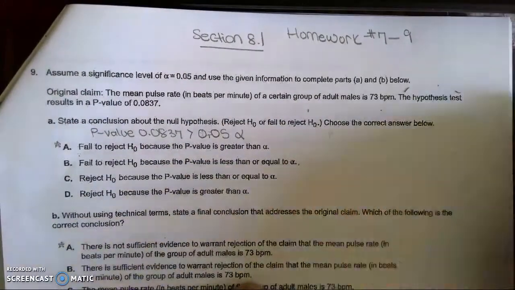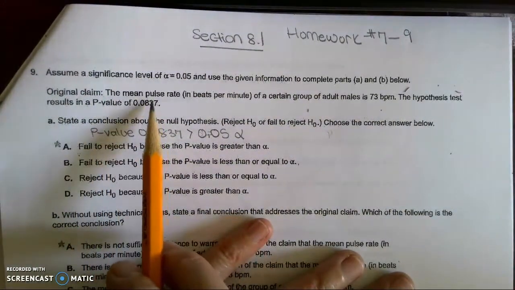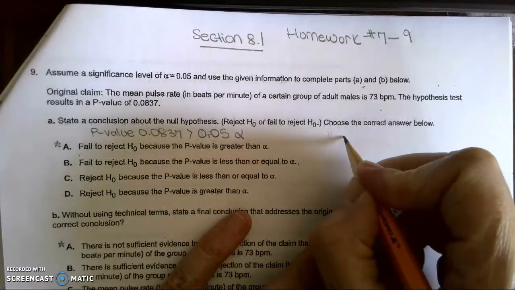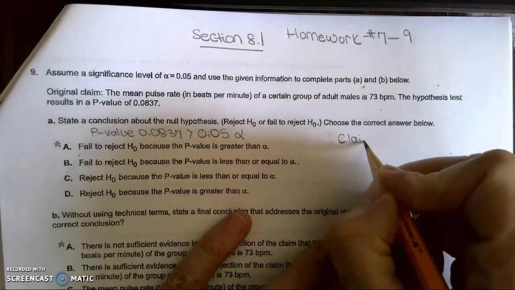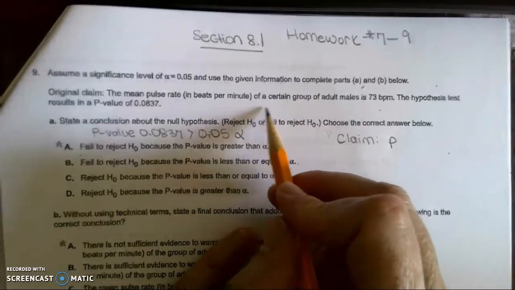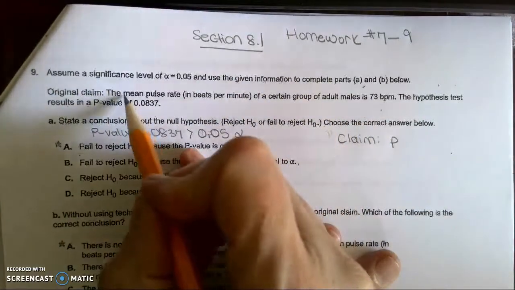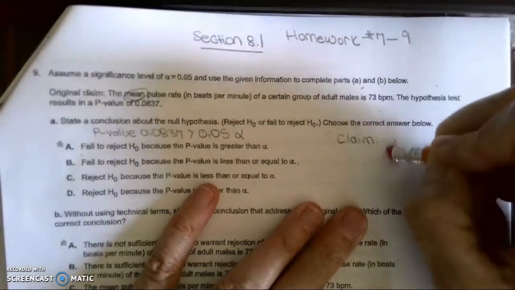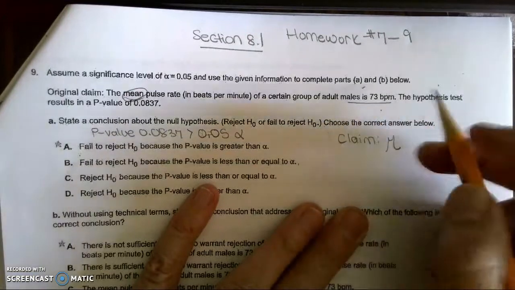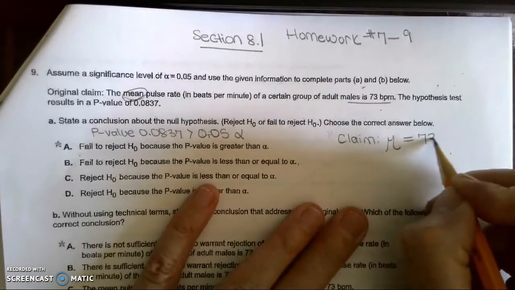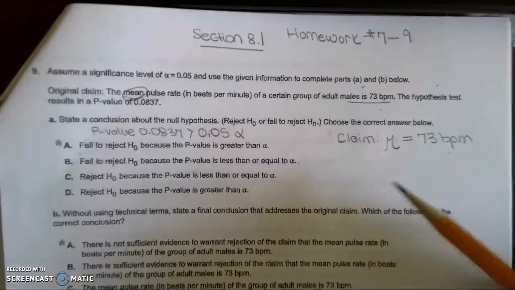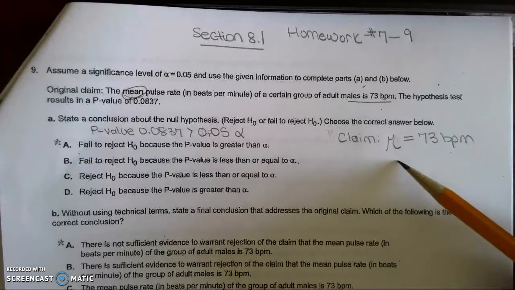For this one, it says the original claim is that the mean pulse rate of a certain group of adults is 73 beats per minute. So this is actually my claim. That's your step one anyway. I'm just going to write that down here. The beats per minute of a certain group of males. Oh, it says mean. Okay, mean would be mu, not p. Mu is equal to 73 beats per minute. So that's my claim, and we need that for down here. We're not going to go through the other two steps here, but that's what we have.